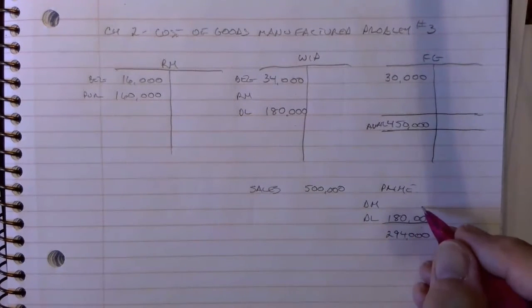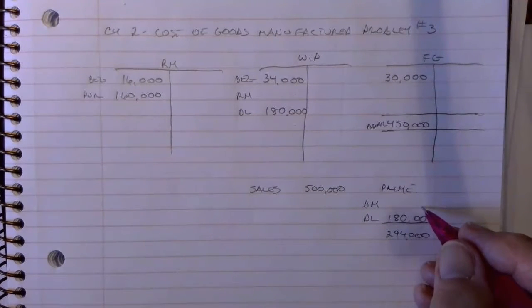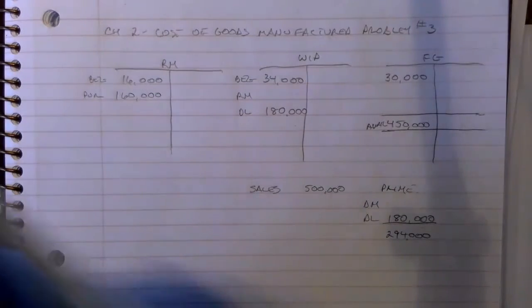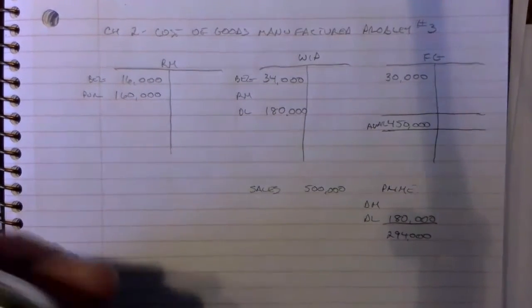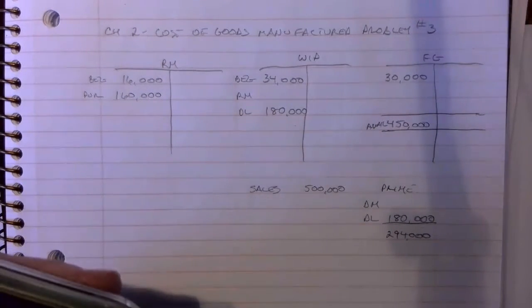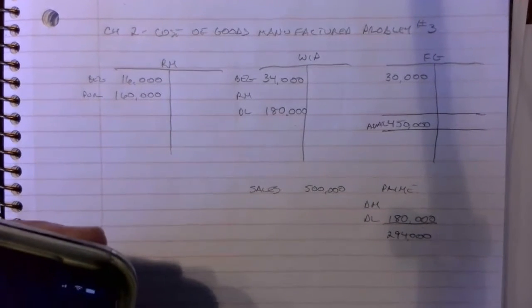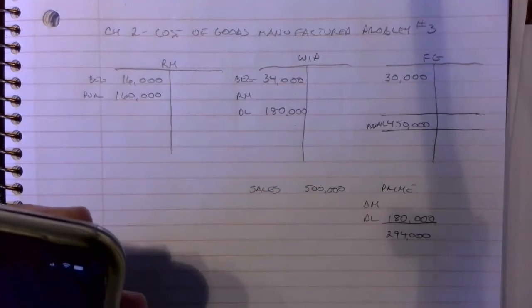So direct material issued to production had to be, I'm going to have to use a calculator. So what do we have? We have 294 minus 180.